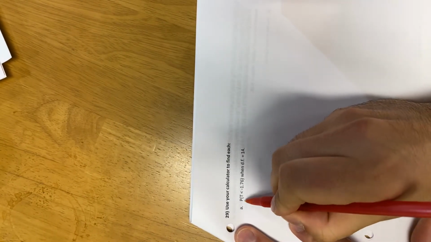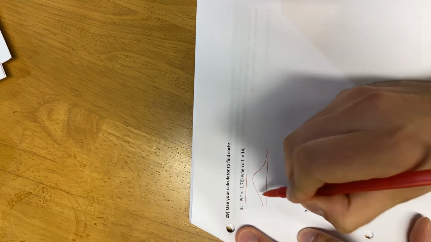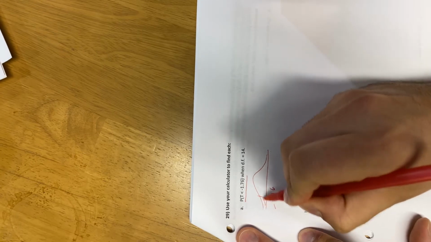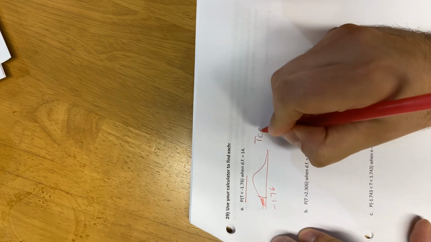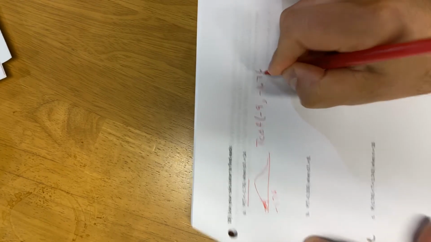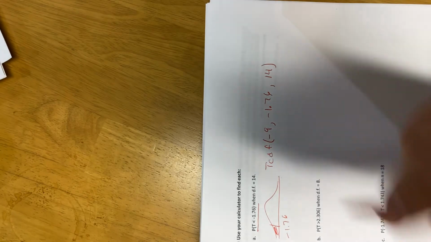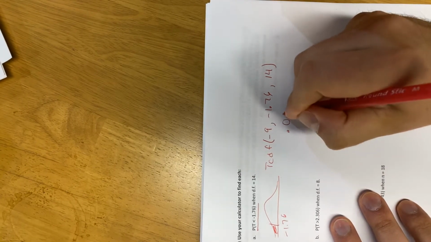I don't really think I need to do this because I'm going to kind of do this when I do the p-value, so I'm just going to do one of them. If I want to find the probability t is less than that, well, there's negative 1.76. I need to find that probability. That's t CDF, not norm CDF. And then degrees of freedom. So we have 0.0501. Okay.